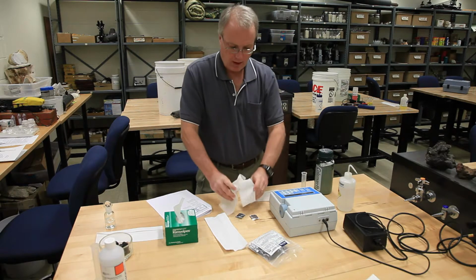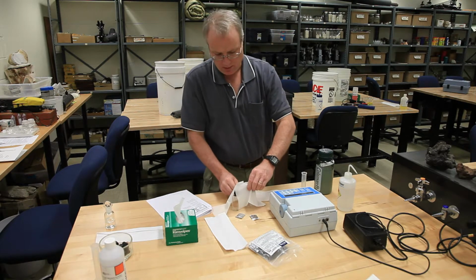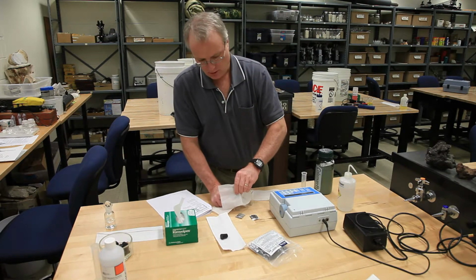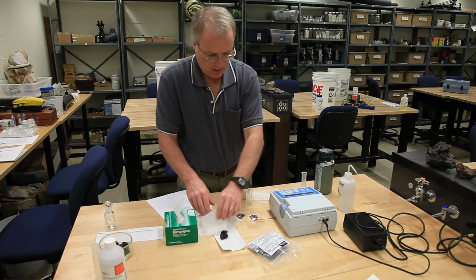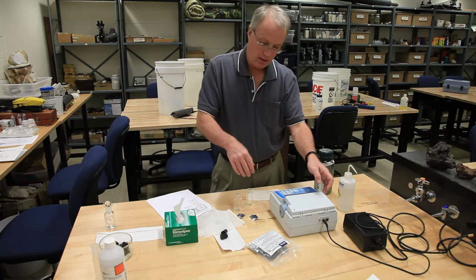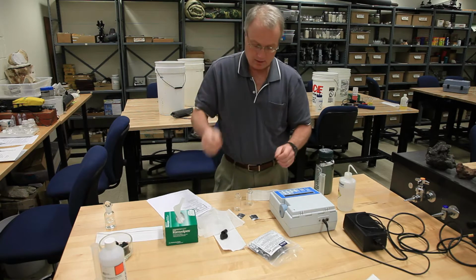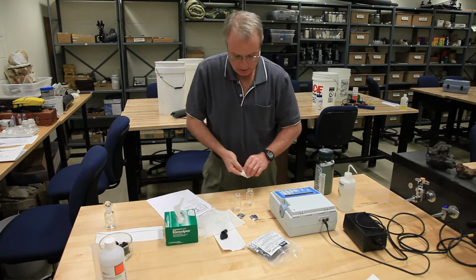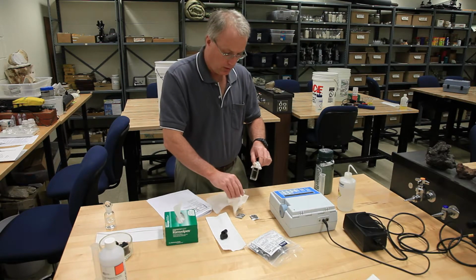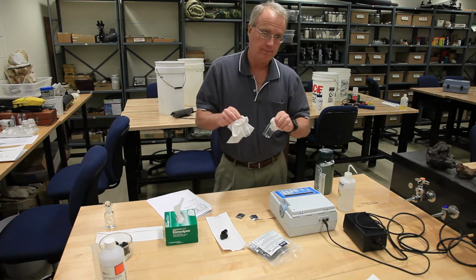Then, simply follow the rest of the instructions. At some point you're going to have to take the corks off. So you can do that. And then one of these is your blank, and that's going to go in first. And then the next one is your sample, and that's going to go in second. And then when you are finished with that, you're going to have 2 vials that have chemical in it.